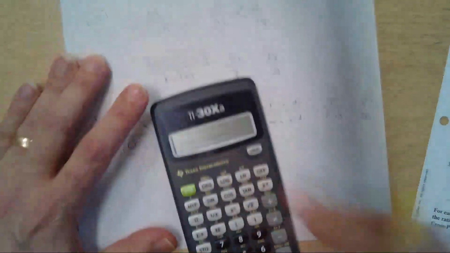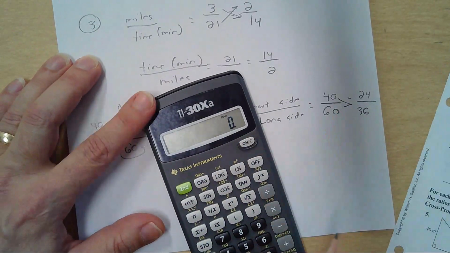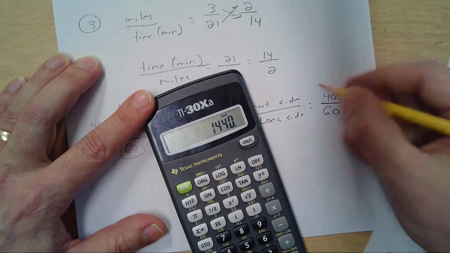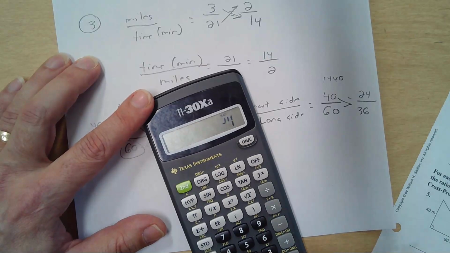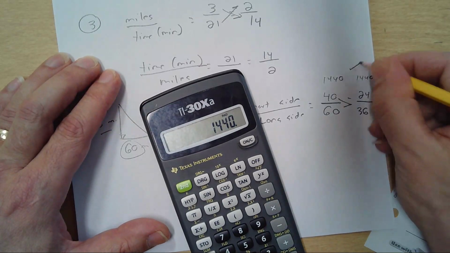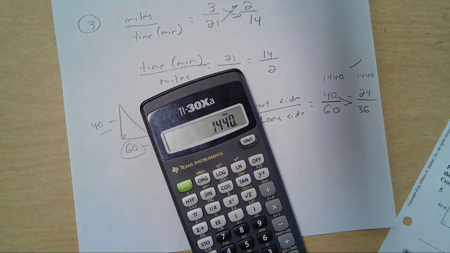And if it truly does form a proportion, I should just be able to real quickly check it. 40 times 36, 1440 over here. 60 times 24 is 1440 over here. Yep, that's my test. If you don't get the same answer on cross products, then you have not a proportion, just something else.